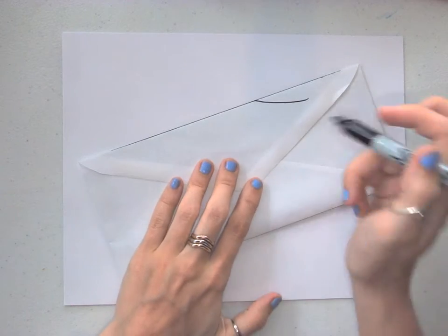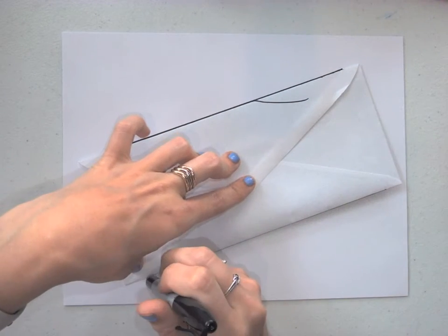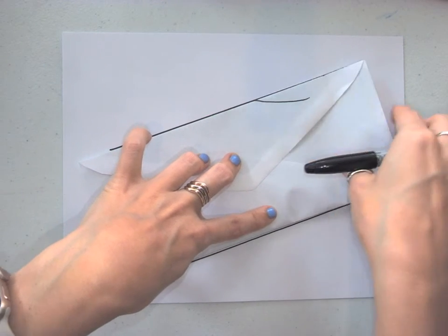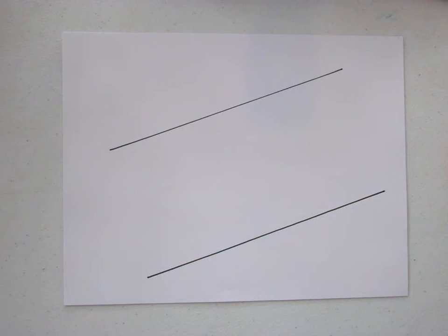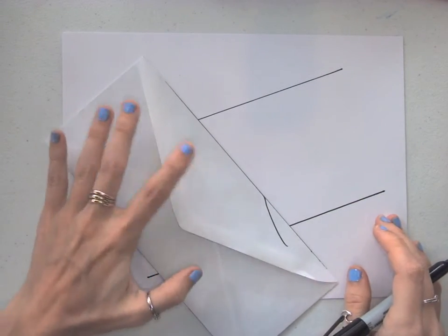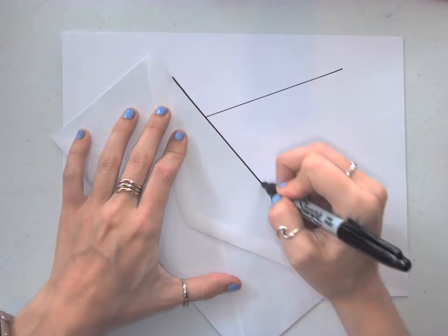So I'm going to use an envelope here to draw two parallel lines. I know they're parallel because each side of the envelope is going to be the same slope. And then I'm going to cut my parallel lines with another line, and you'll remember this line is called the transversal.